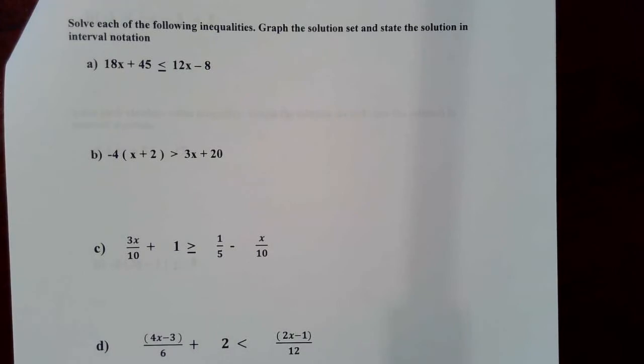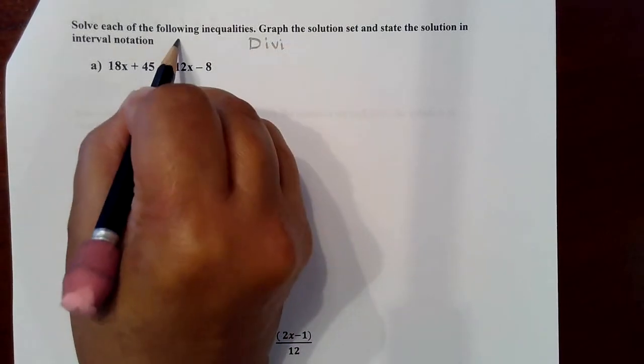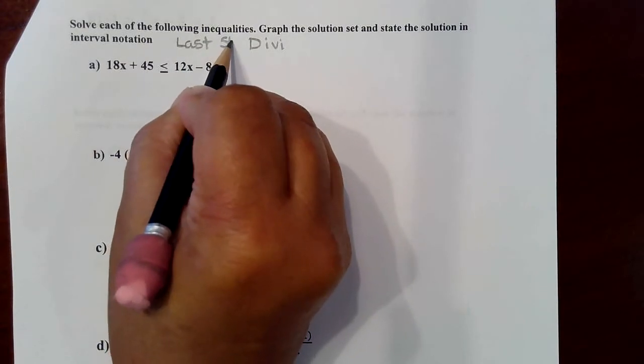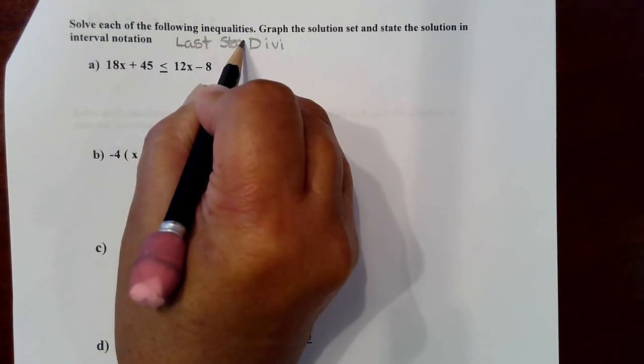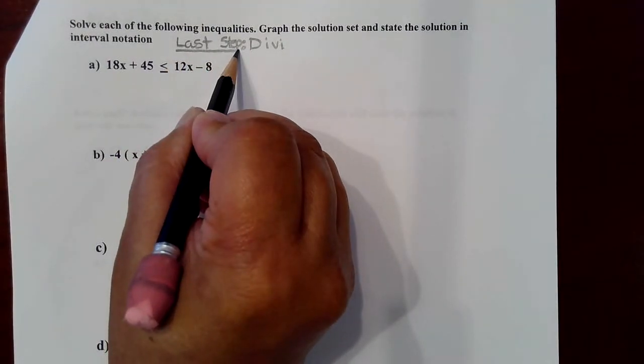Only thing that you have to be careful of is on your very last step when you're solving these inequalities, if you divide by a negative or multiply by a negative. And this will be on your last step, because it's always about the coefficient that you're going to be trying to remove, which is always done on your last step.